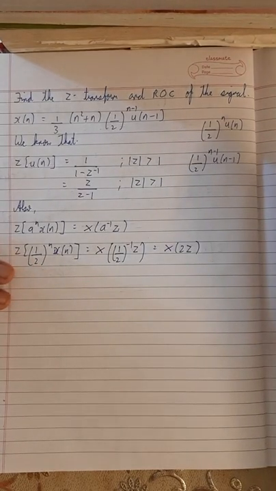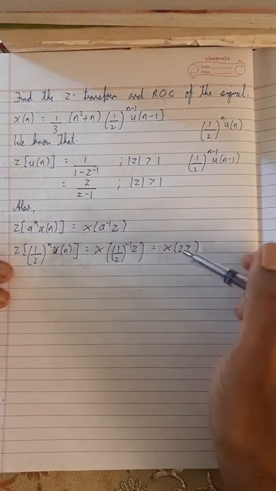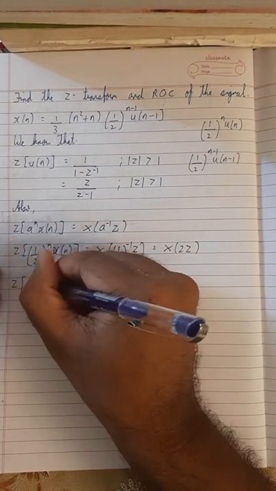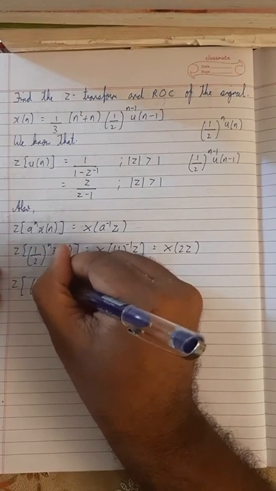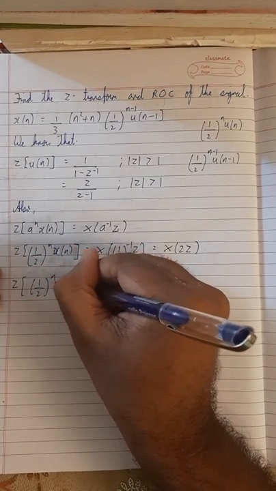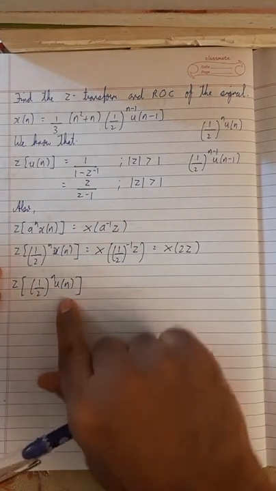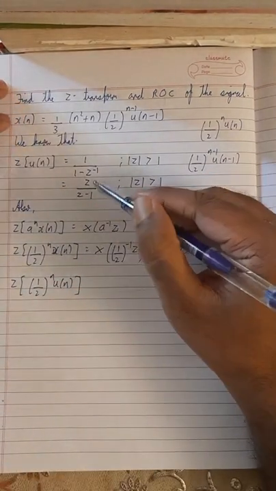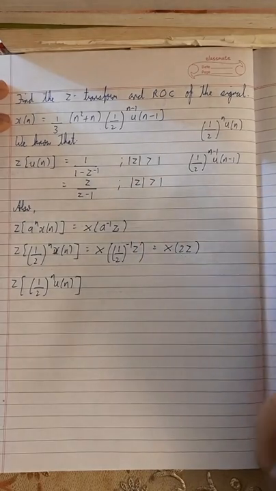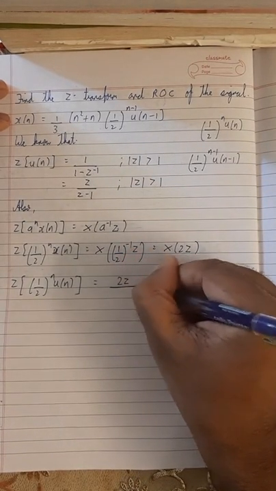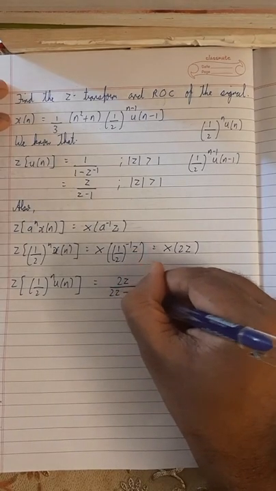So in order to find the Z transform of 1 by 2 raised to n u of n, simply substitute every value of z over here with 2z, right? So this will become 2z by 2z minus 1.